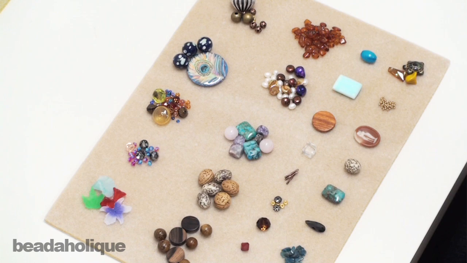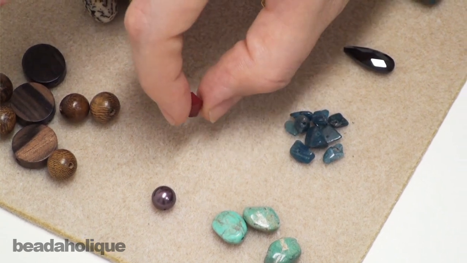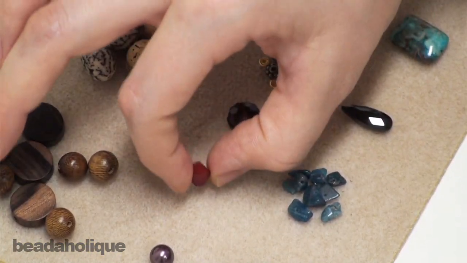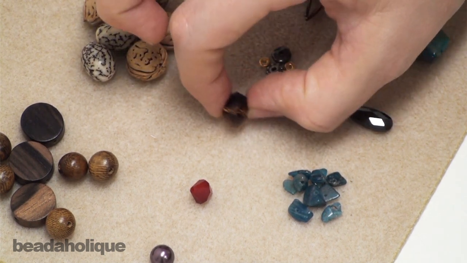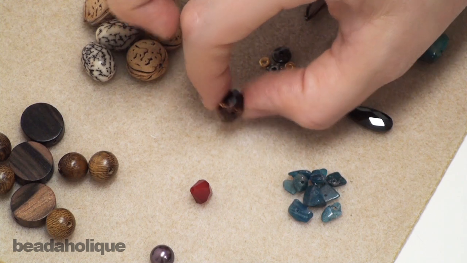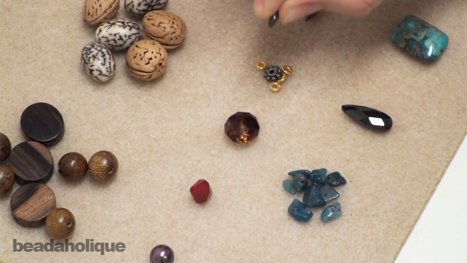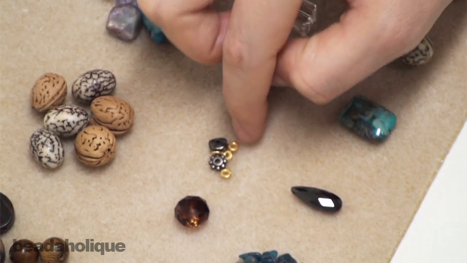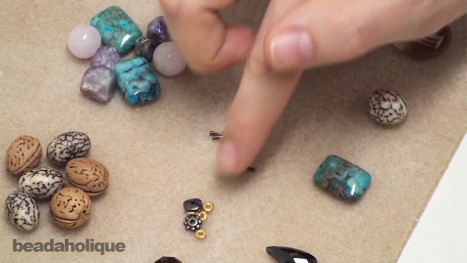Now we're going to move on to the various shapes of beads. The first and most obvious shape is round, and here we have a bicone, which is two conical shapes joined at the base to make one solid shape. This is a rondelle, also called a roundel, and it's just a round that is slightly flattened. These are all spacer beads, and they're flat little disc-like beads that go in between larger beads to space out your design.